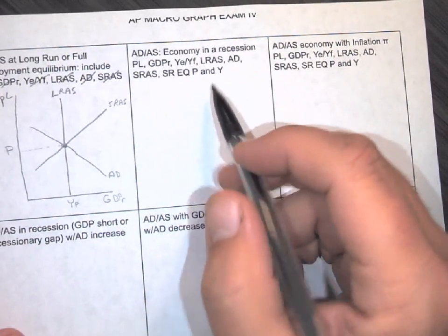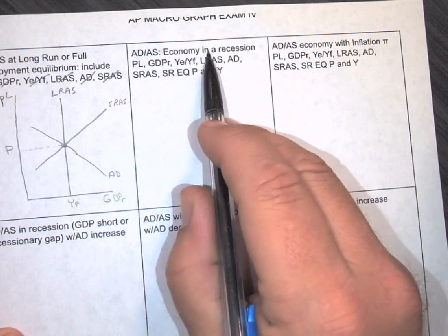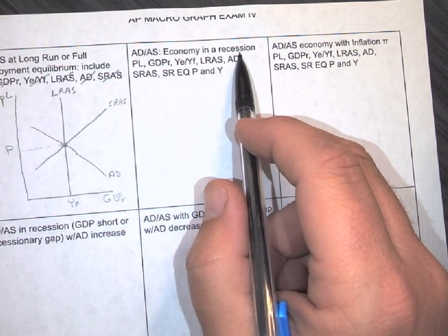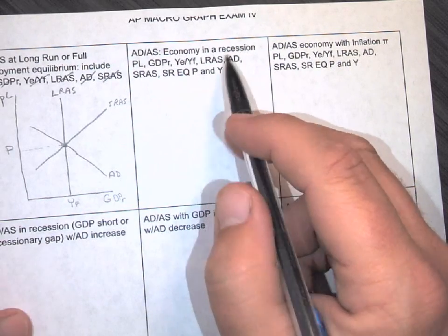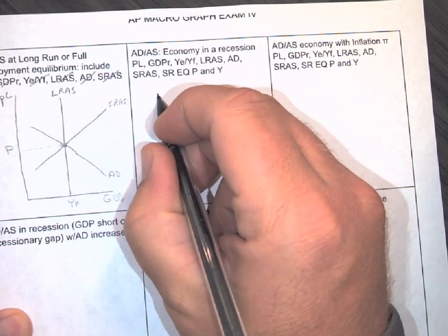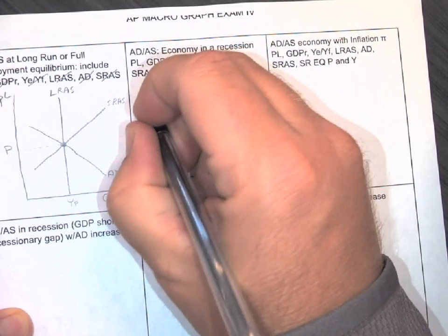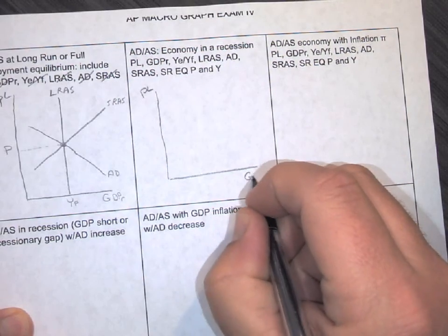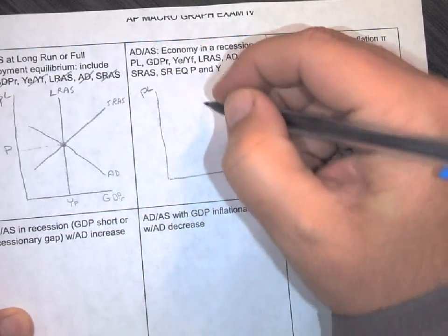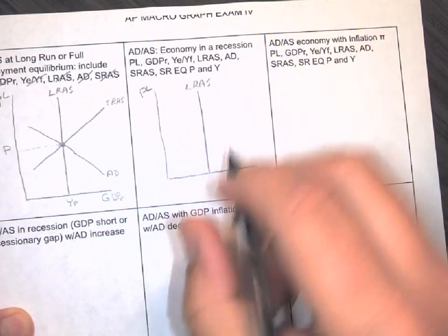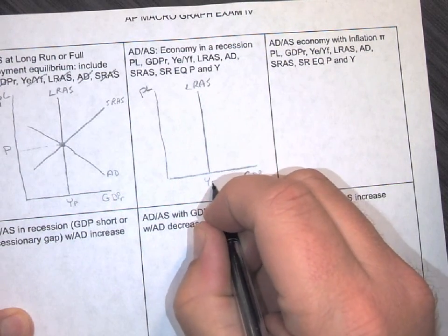All right. Our next type of economy is an economy in a recession. That means it has some unemployment. It's suffering from a recession, whatever the verbiage that's used in the question tells you. I'm going to start with the structure of my economy again. You got price level, got GDP, got my long run aggregate supply, I got my full employment.